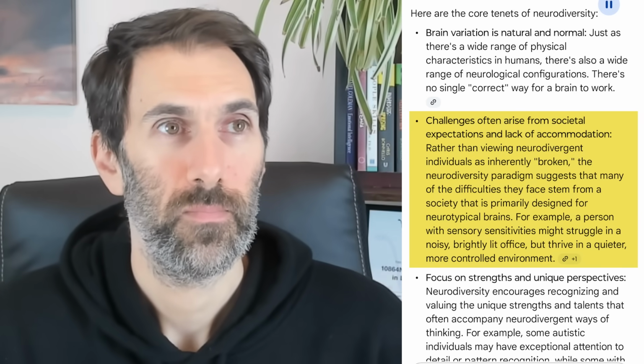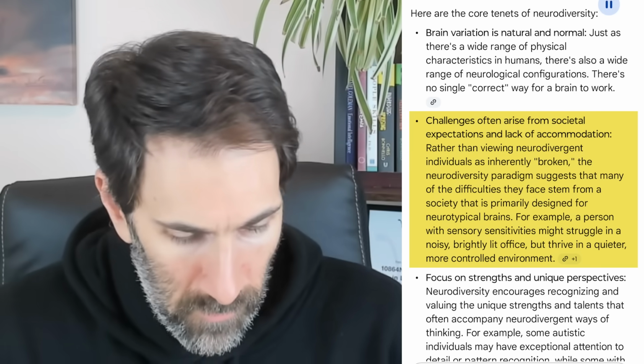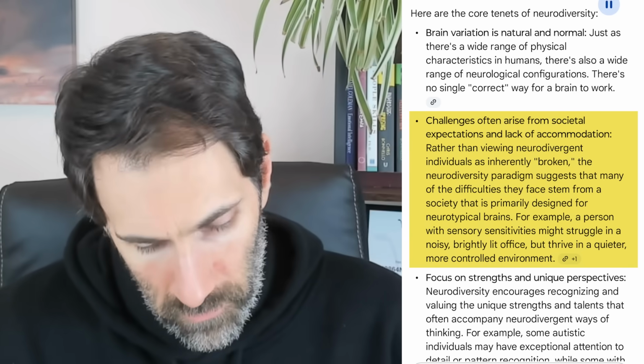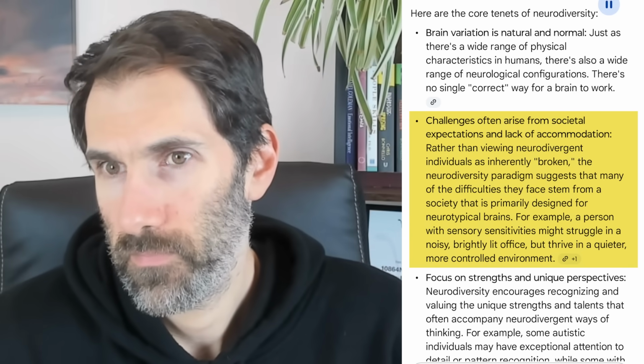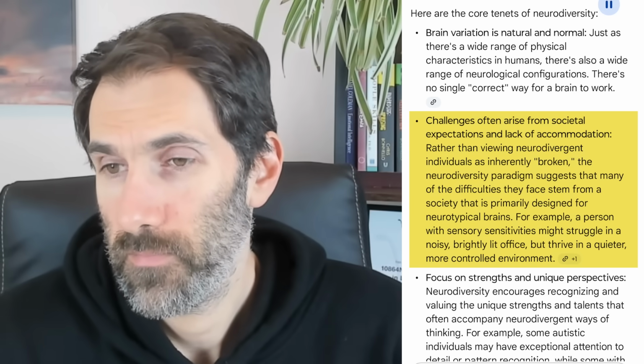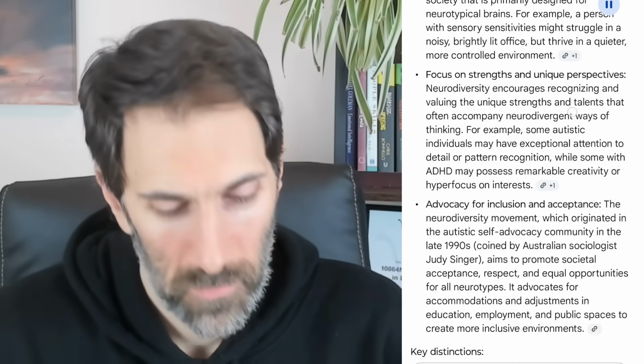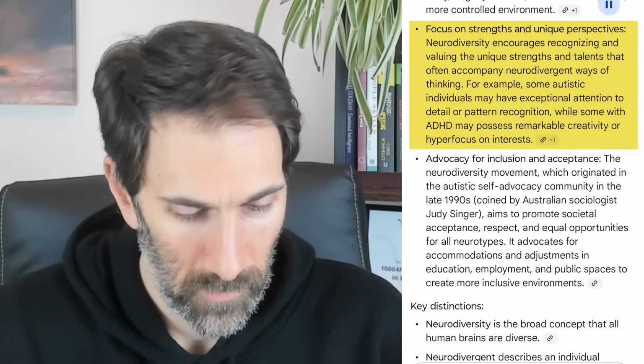Rather than viewing neurodivergent individuals as inherently broken, the neurodiversity paradigm suggests that many of the difficulties they face stem from a society that is primarily designed for neurotypical brains. For example, a person with sensory sensitivities might struggle in a noisy, brightly lit office, but thrive in a quieter, more controlled environment.